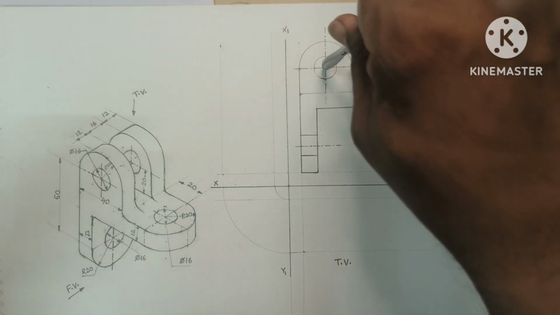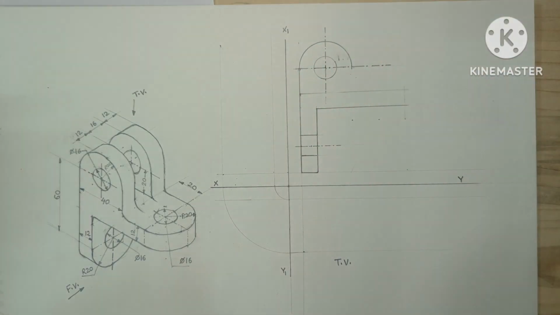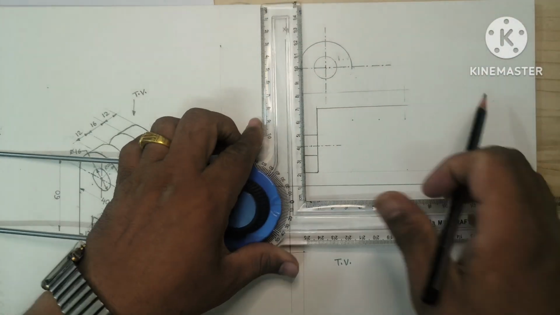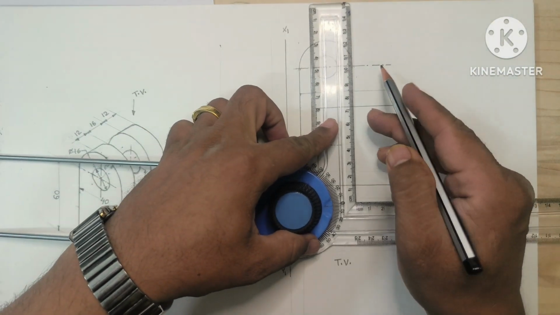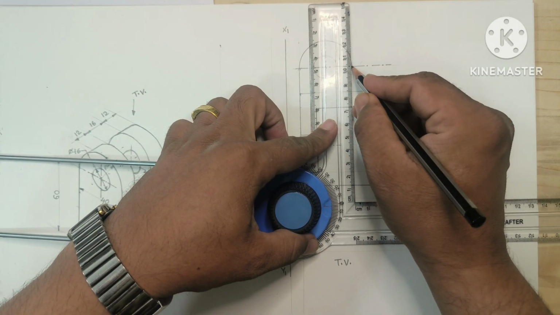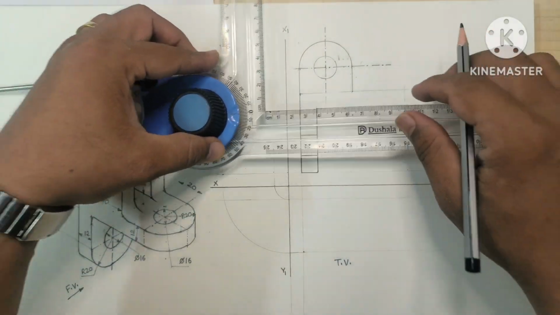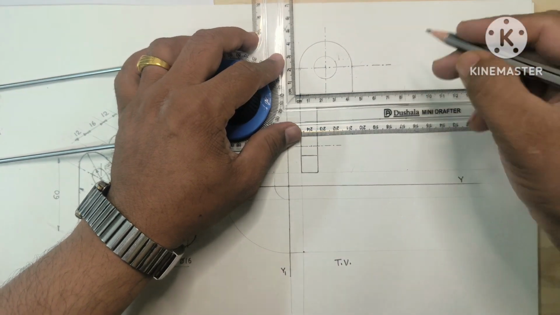Then I will take the point here to here and I will mark the continuous line.